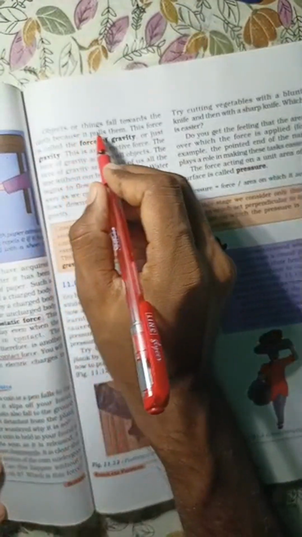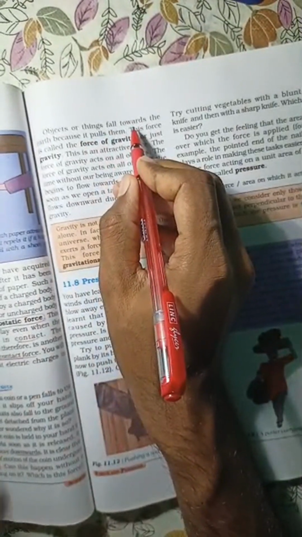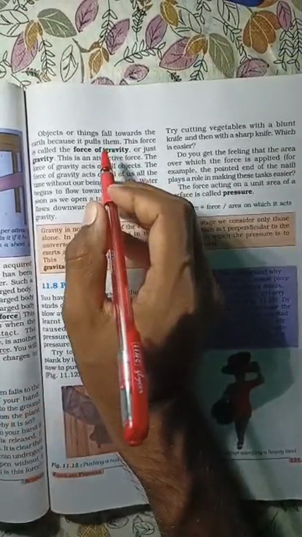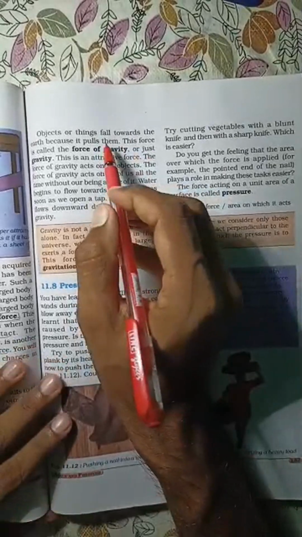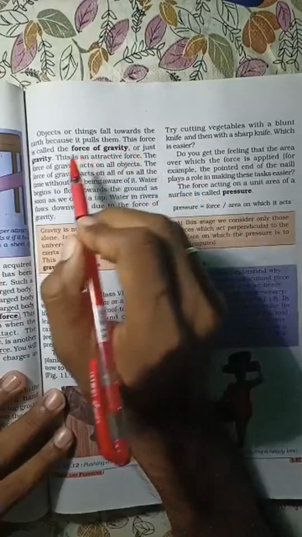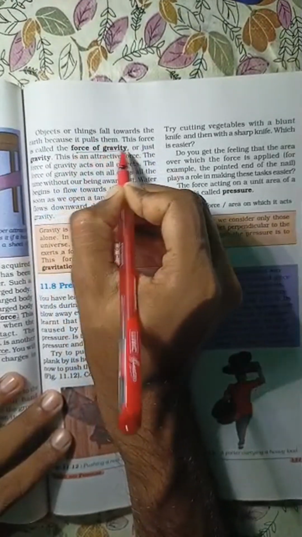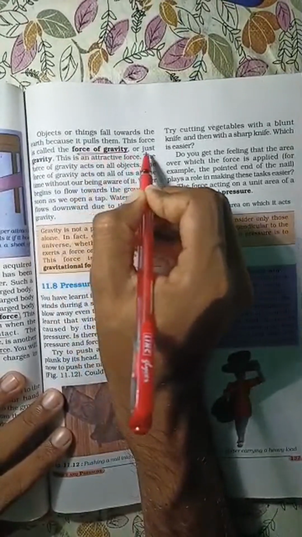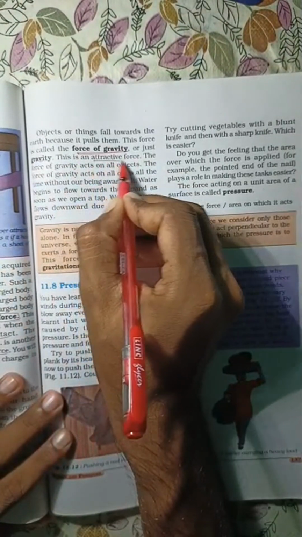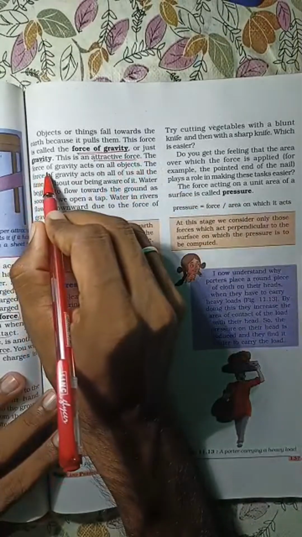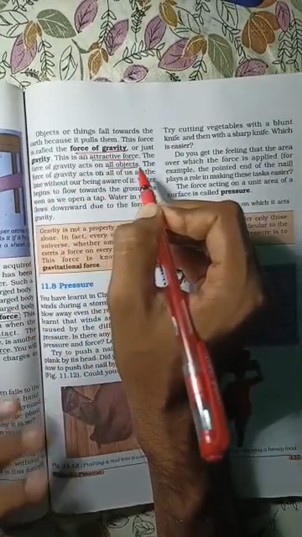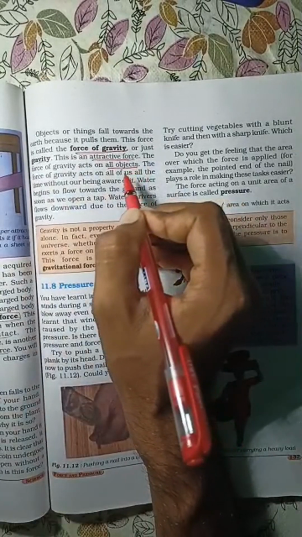Objects fall towards the earth because the earth pulls them. This force is called the force of gravity, or just gravity. This is an attractive force, ये attractive force है. The force of gravity acts on all objects और ये सभी objects को attract करता है.